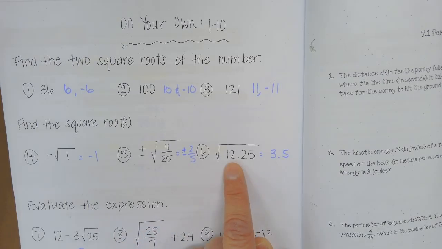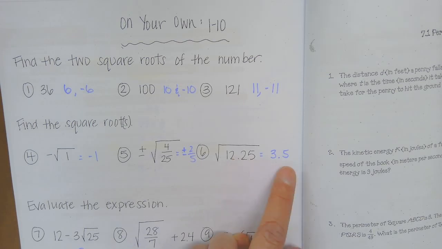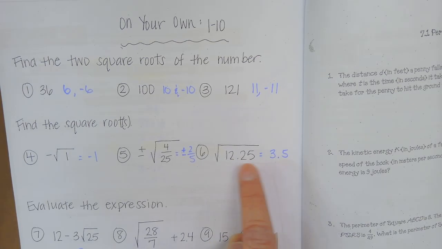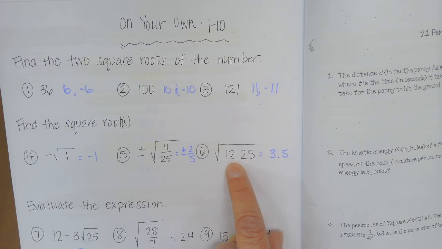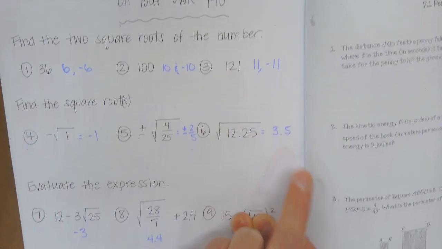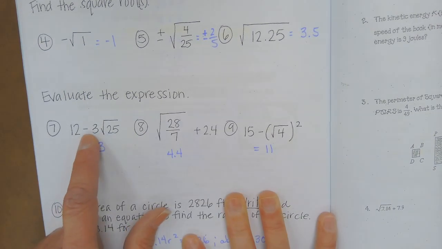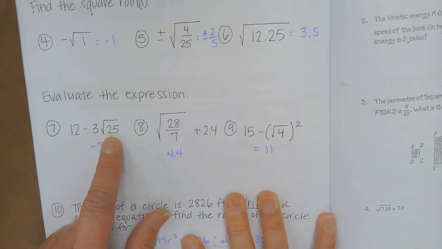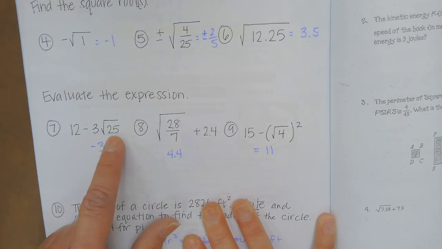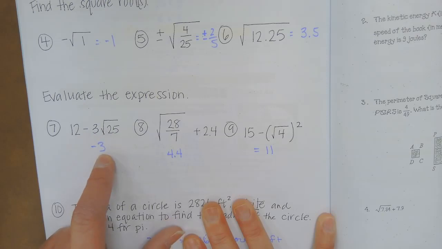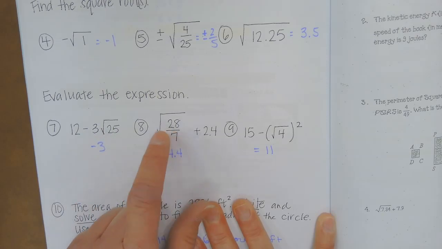Here we know that the square root of 12 and 25 hundredths, I can multiply 3 and 5/10 times 3 and 5/10, and that's going to give me 12 and 25 hundredths. So the answer is 3 and 5/10. Evaluate the expression 12 minus 3 times the square root of 25. So the square root of 25 is 5, times 3 is 15. 12 minus 15 is negative 3.